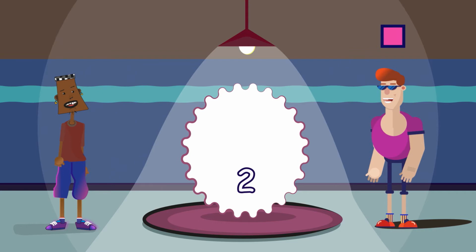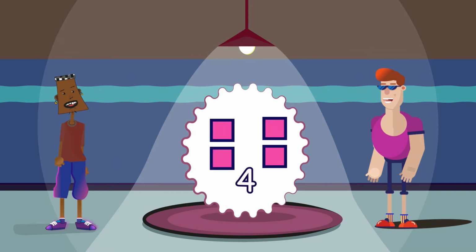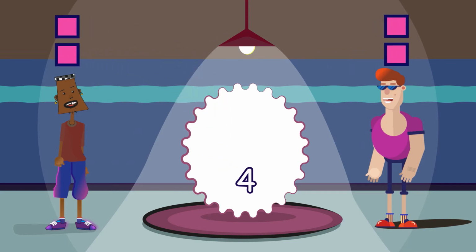Let's see another example with another number. What if we have 4 squares? How are we going to share them between Ali and Jeff? Now, we are going to share our 4 squares into 2, and we have 2 for Jeff and 2 for Ali. Jeff has 2 while Ali also has 2. That means 4 is even. 4 is an even number.